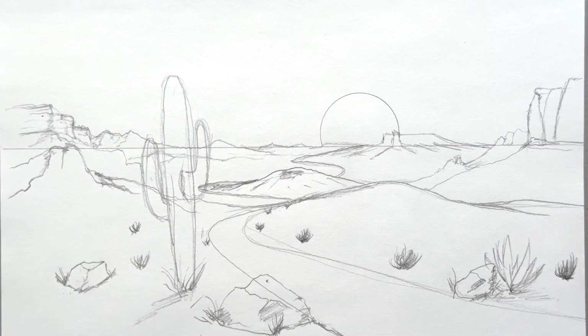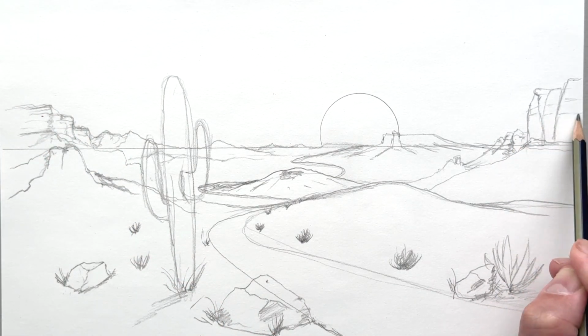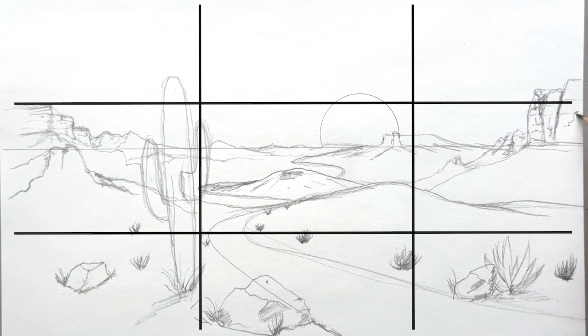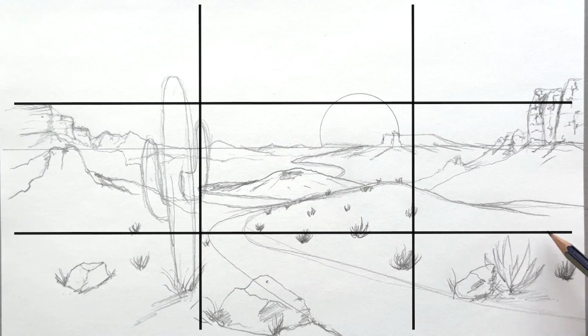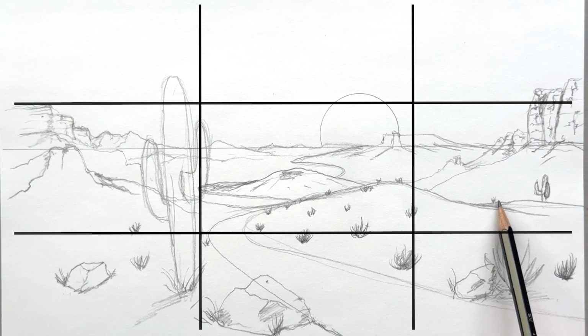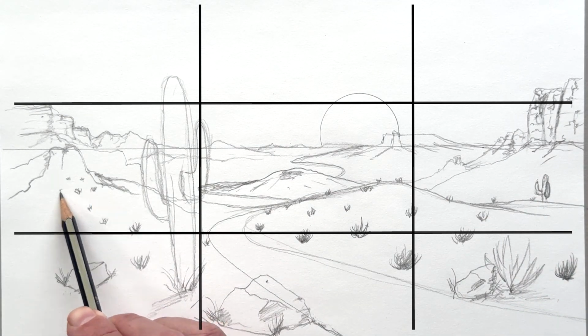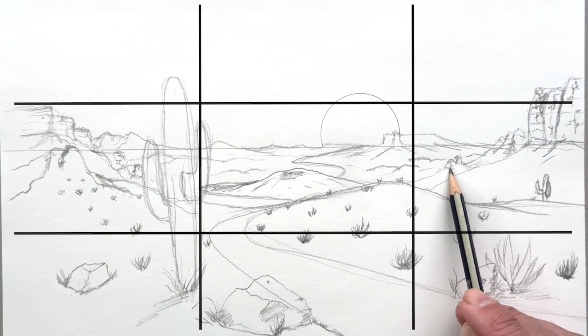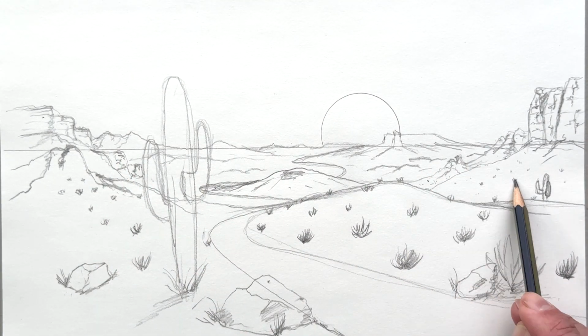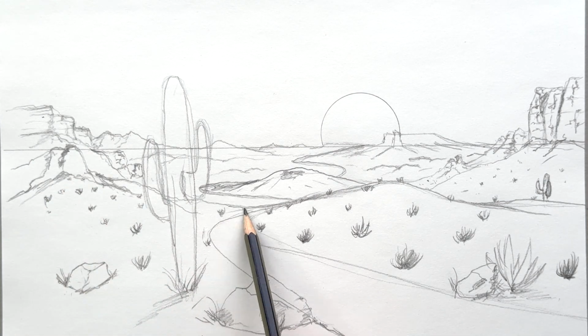We want to utilize the rule of thirds, so let's place key elements of the composition, such as large cactuses or rocks, at the intersections of the imaginary lines created by dividing the paper into thirds, both horizontally and vertically. This will help create a more visually appealing and balanced composition.